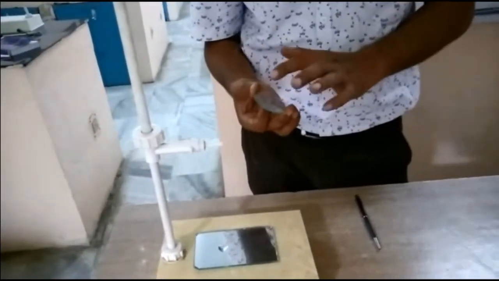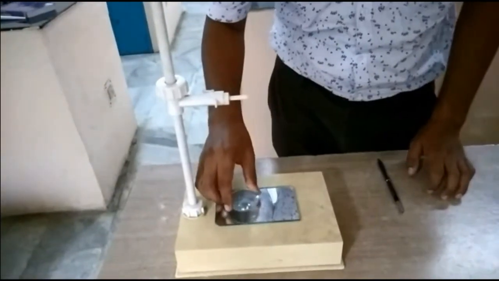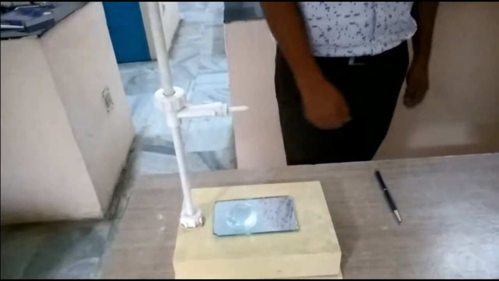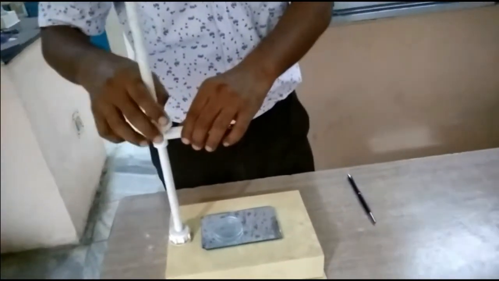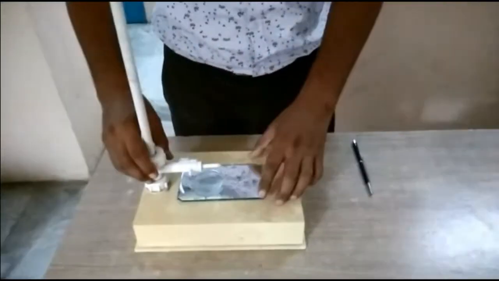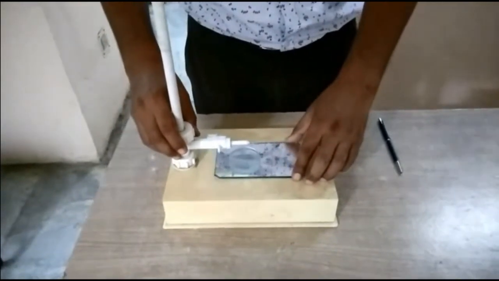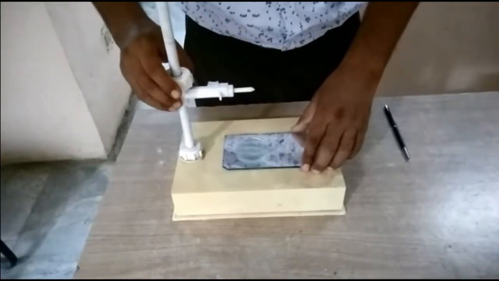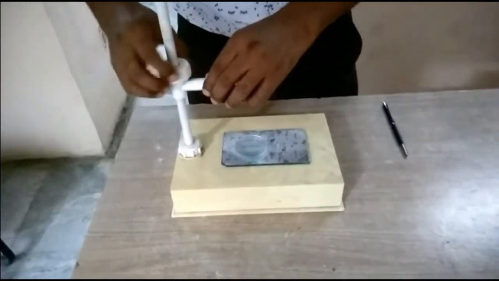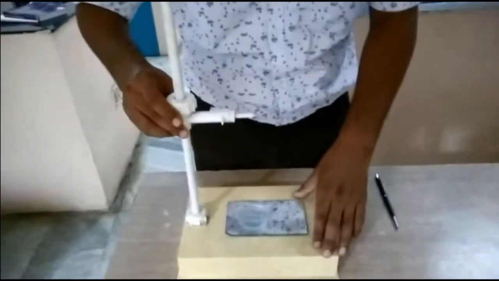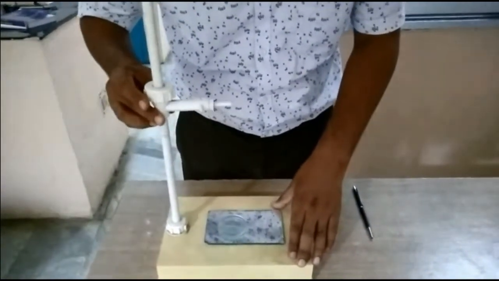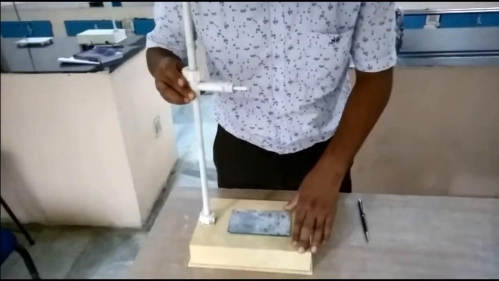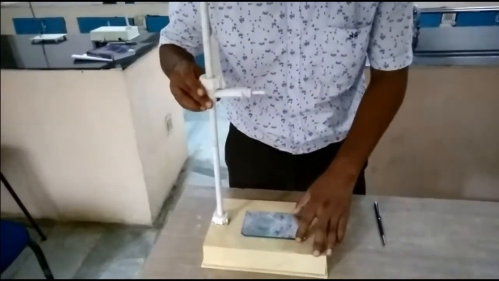Then you have to place the convex lens on the drop of the water, so that it will form a plano concave lens by the liquid or the water. Then again you have to repeat the same procedure like the previous case. Then you have to find out the image formed by these combinations, that means the lens and the plano concave liquid lens combination.